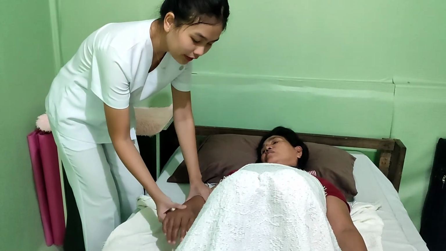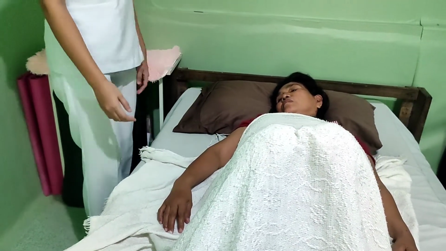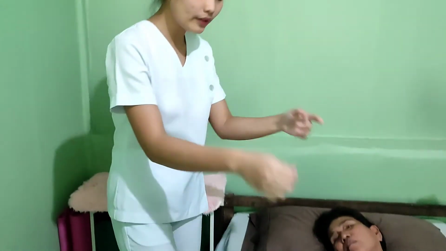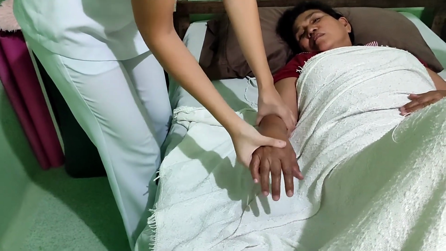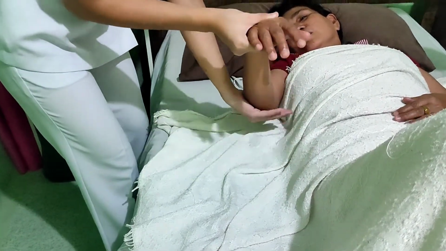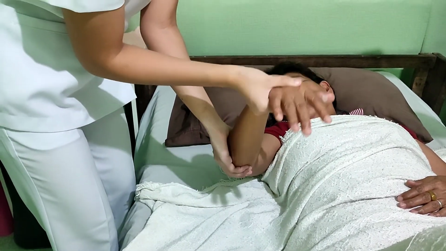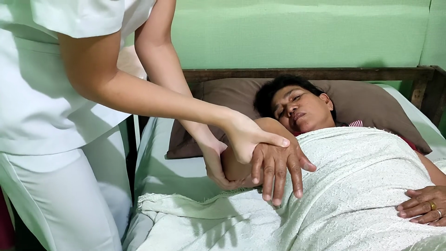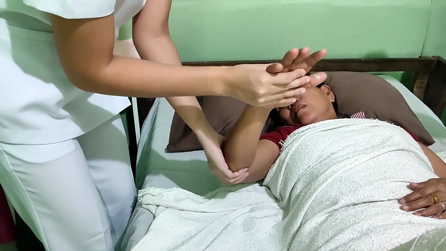So, flexion and extension. Next is the range of motion of the wrist. So, we will start on the flexion. First is grasp the palm with the hand and supporting the elbow with the other hand. Bend the wrist forward, like this. And then next is extension. Straighten the wrist joint and move dorsally.